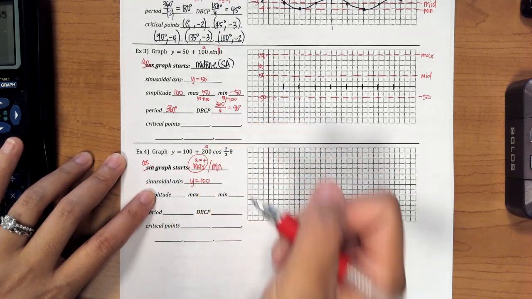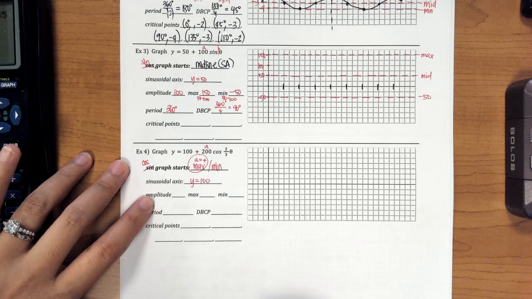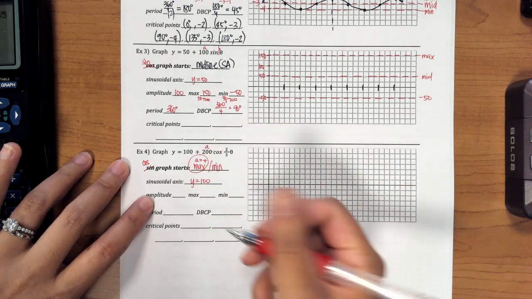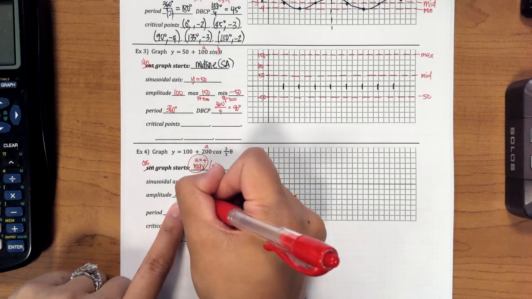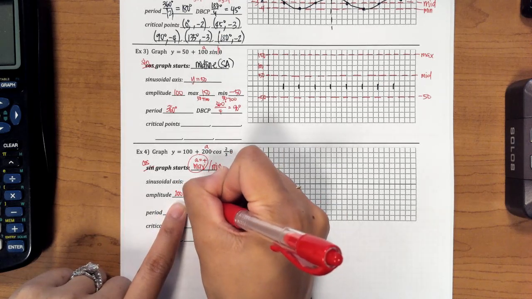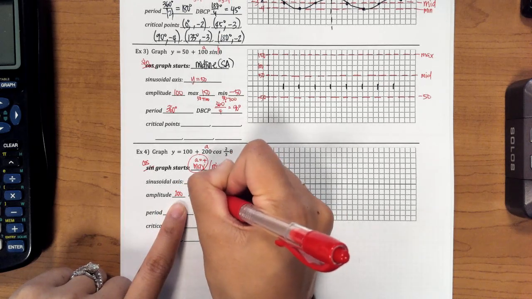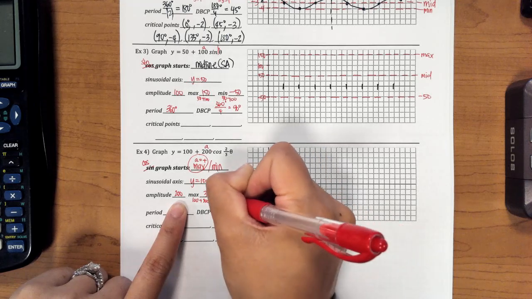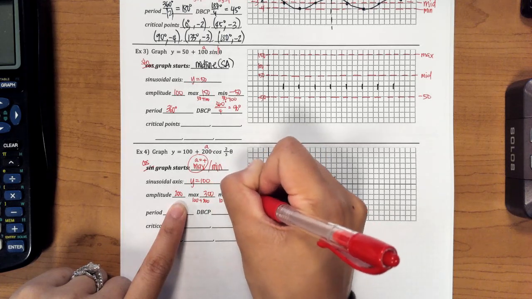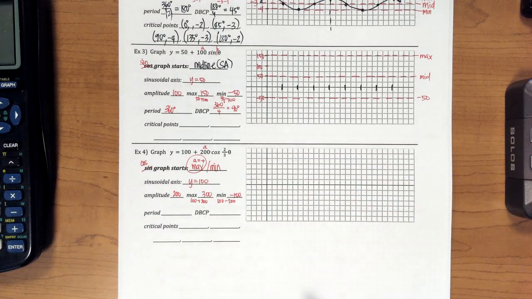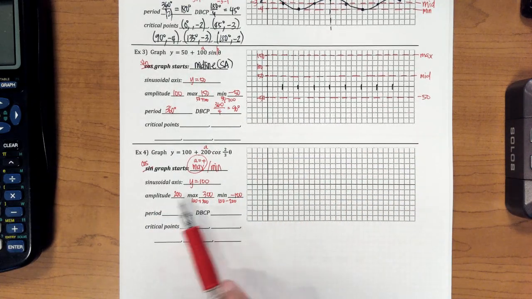Amplitude is the number in front of cosine, like right in front that we're multiplying by. So that's 200. So our max is 100 plus 200, right? Because we're going to start in the middle and go up. So a total of 300. And then we're going to start in the middle and go down. So we need to go from negative 100 up to 300, which means I need 4 pieces.